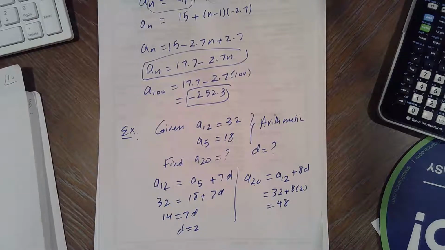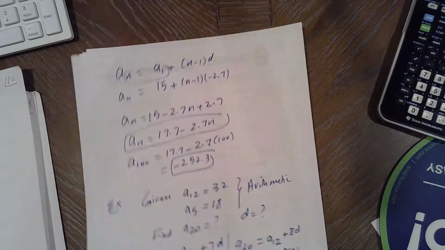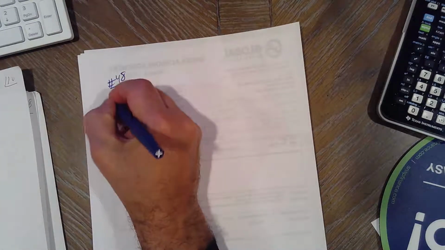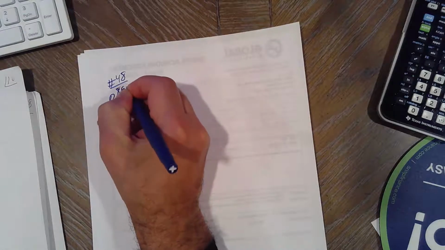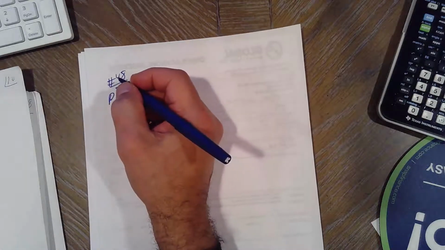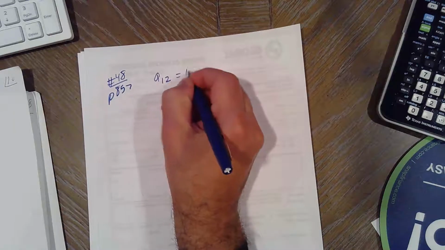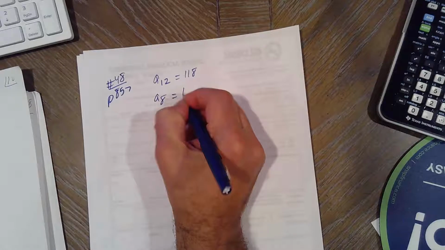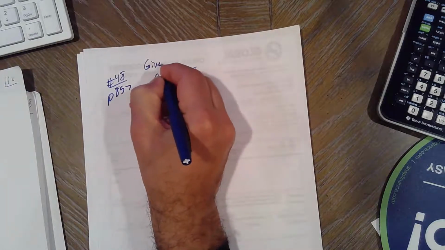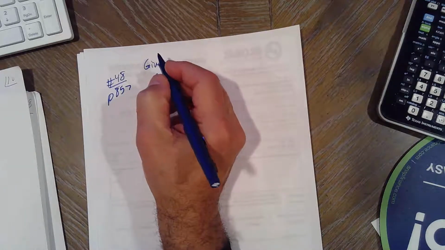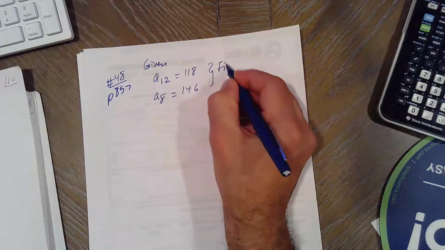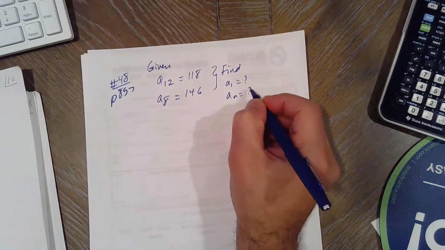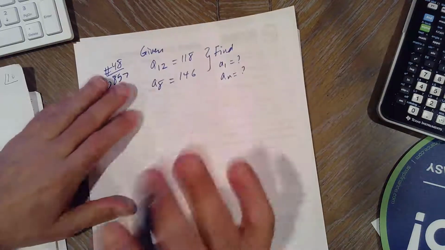Let's look at 48 on page 857. We have to practice these. I always have something like this on the test. It says the 12th term is 118 and the 8th term is 146. So, given, and it's arithmetic, find the first and the nth term. Find A_1 and A_n. Well, again, we need d before we move.